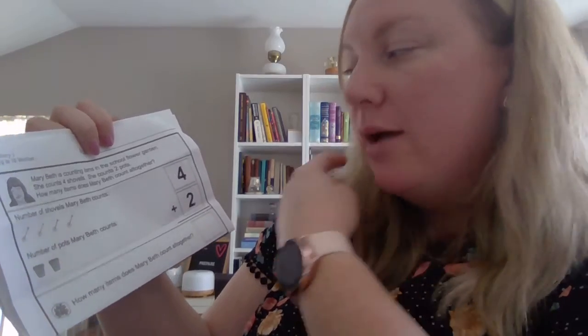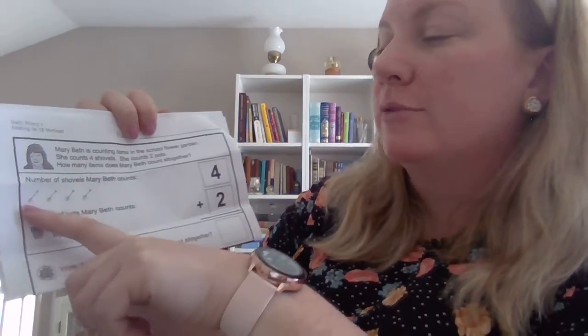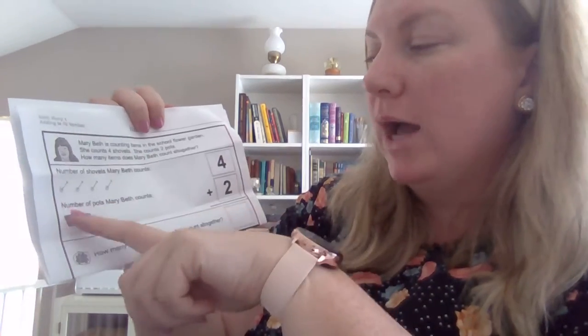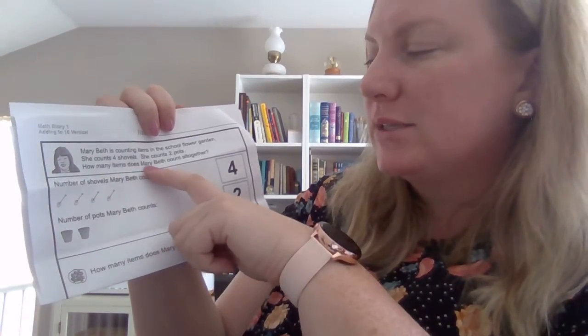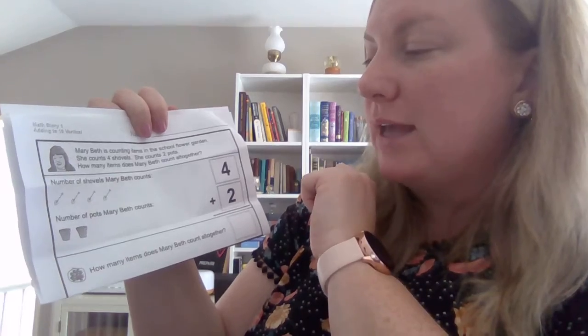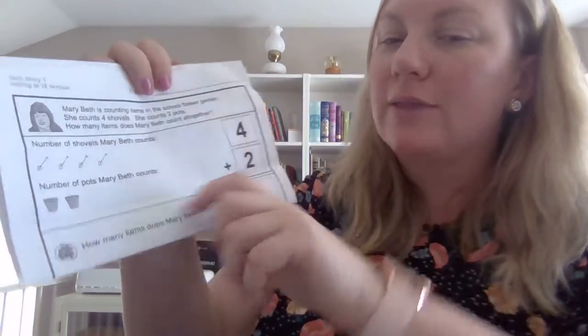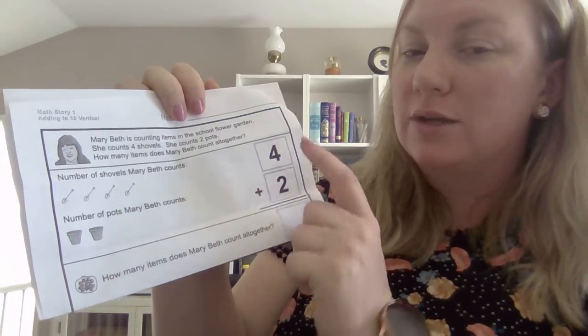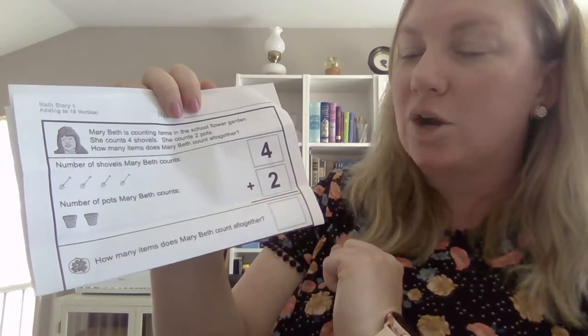It says Mary Beth is counting items in the school flower garden. She counts 4 shovels, and she counts 2 pots. How many items does Mary Beth count all together? Remember that the word all together means we're going to add. We're going to put it together all together. So the numbers are going to get bigger.